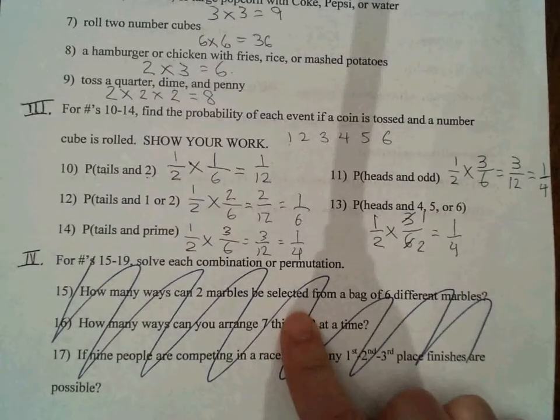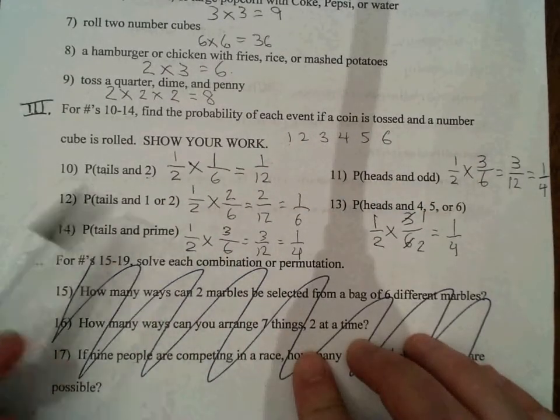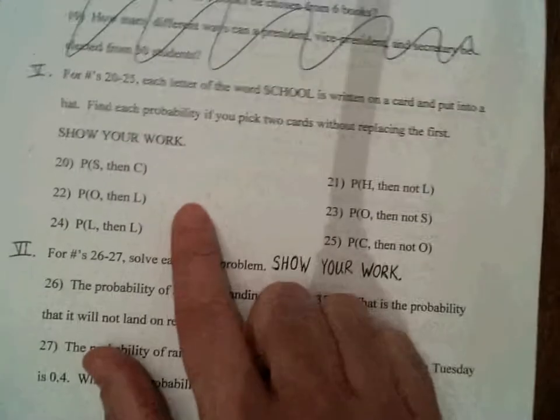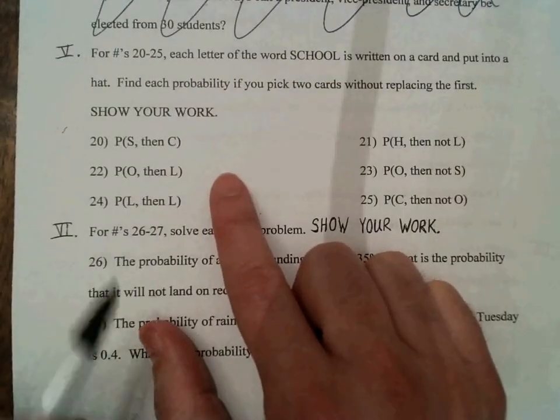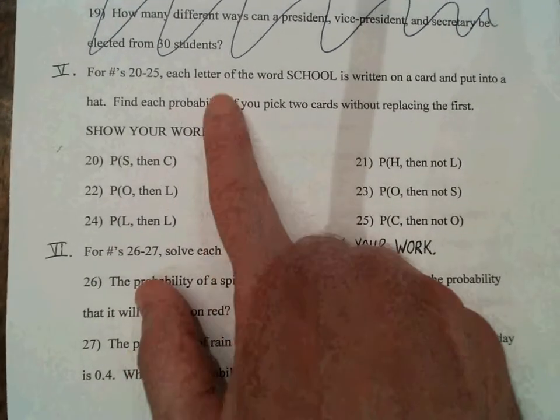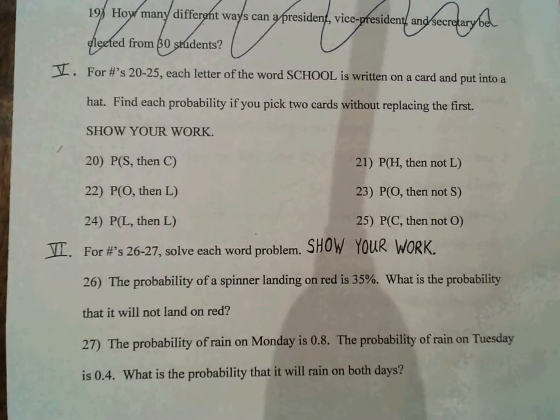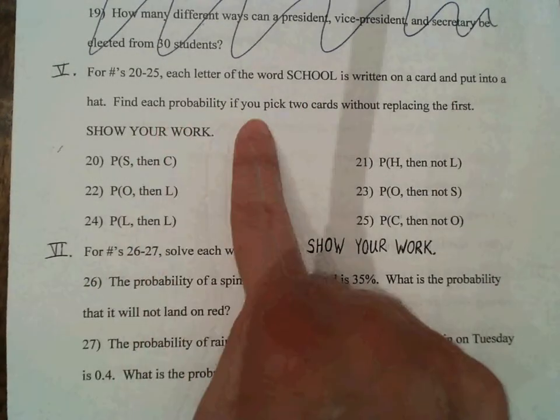So that's going to be probability of independent events. So what happened in the first event did not affect the second event. Now when we go over here to the back side, we're going to start to see some probability of dependent events. So what we do for the first event is going to affect the second event. So look at these instructions here. For each letter of the word school, it's written on a card and put into a hat. So you're trying to pull 1 card out at a time. It says find each probability if you pick 2 cards without replacing the first.